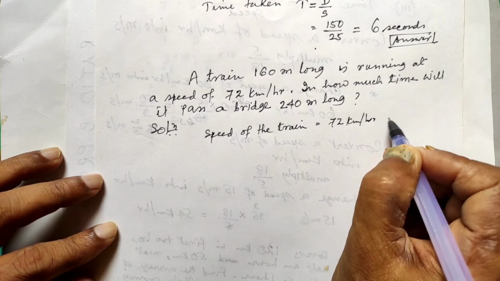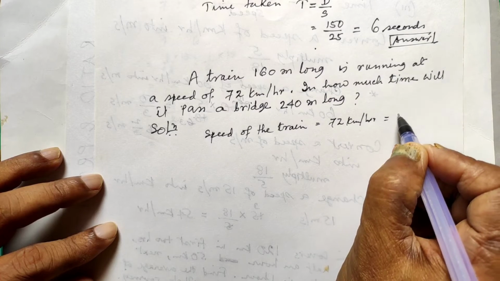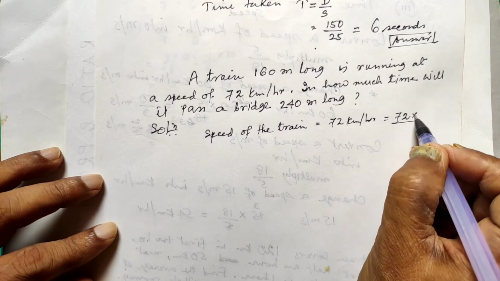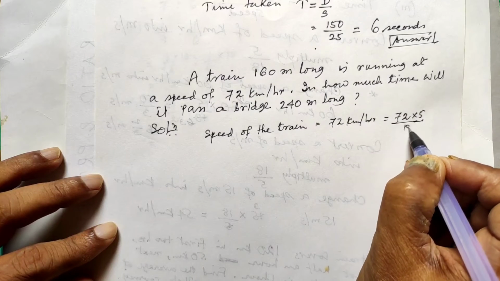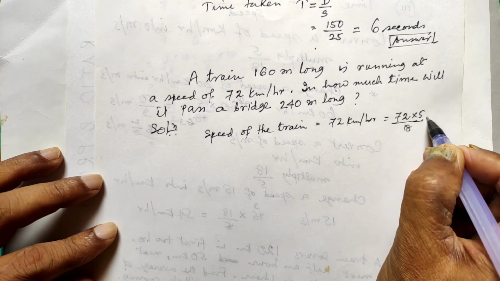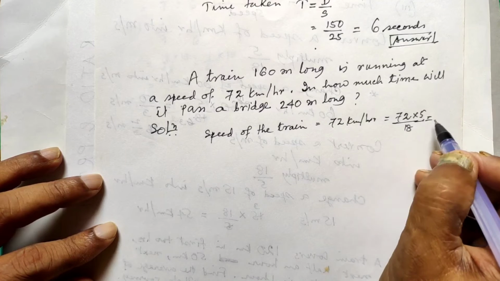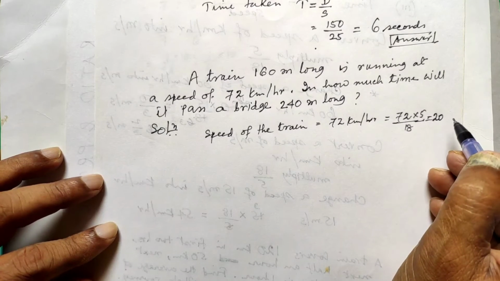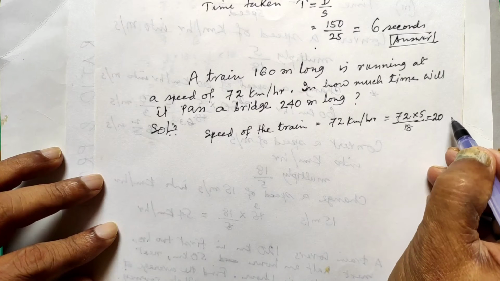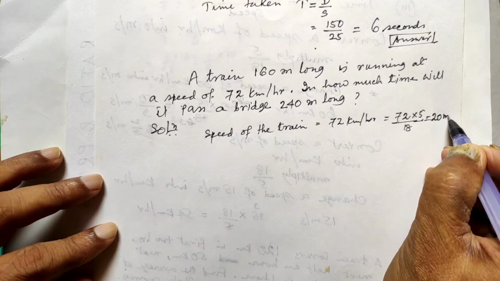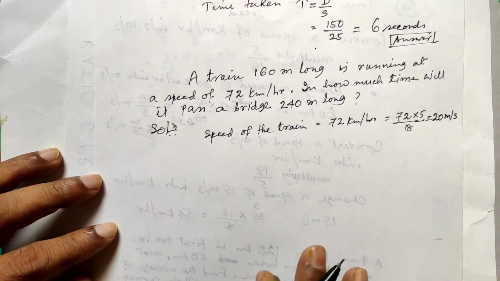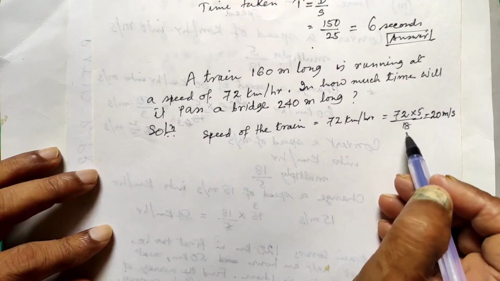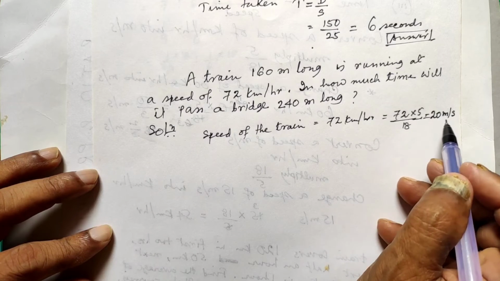You have to convert it in meter per second. So, 72 into 5 by 18. Okay. Then how much you are going to get here? 20 meter per second. Okay. 20 meter per second, remember. Okay, very simple. Okay, if you cancel 72 by 18, 4 and 4 into 5, 20.